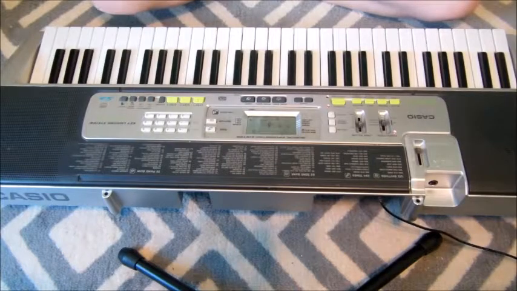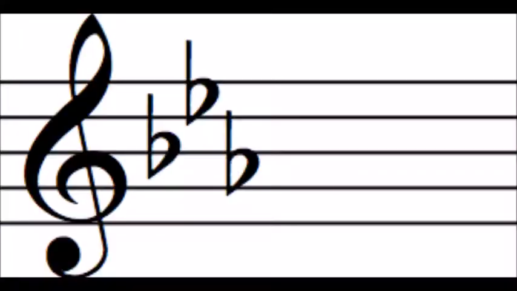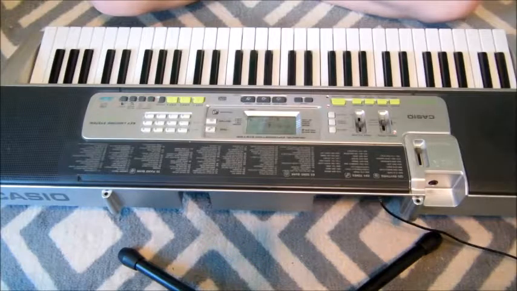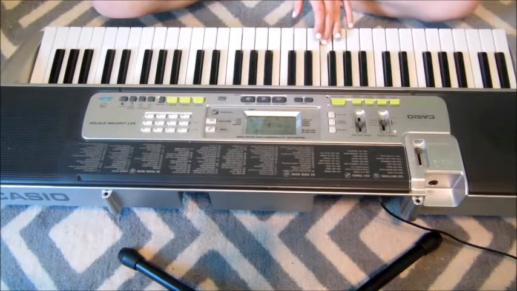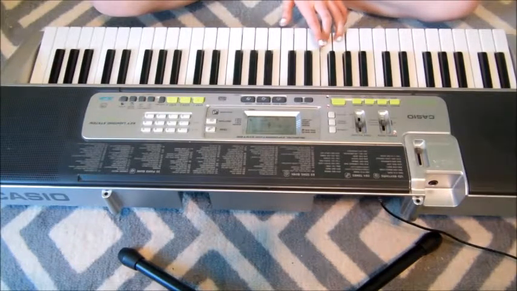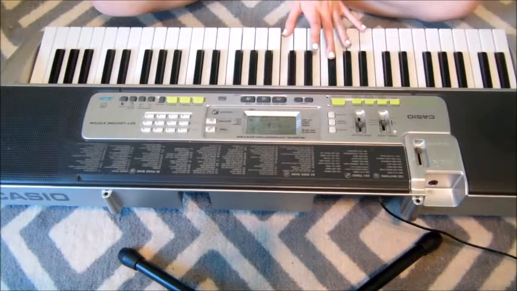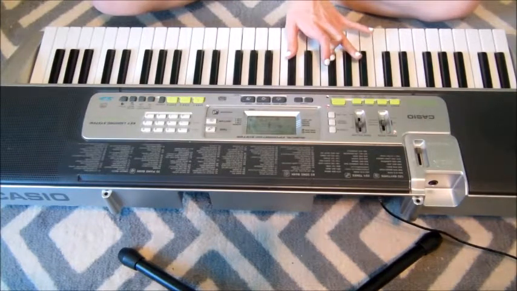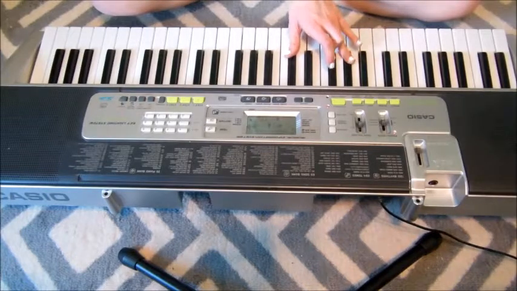Now for key signatures. When you look at a key signature, it will generally look like this. In this key signature, you will see that B, E, and A are all flat, meaning there's no B natural, no A natural, and no E natural. So B will be flat, E will be flat, and A will be flat. There are no sharps in this key signature.